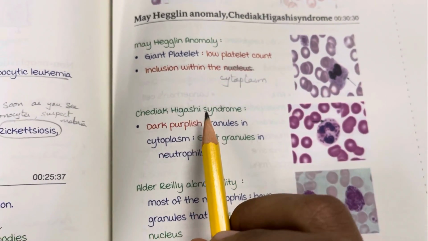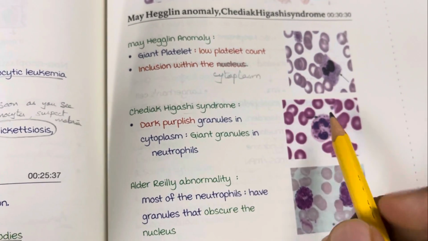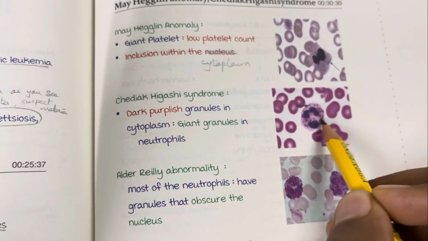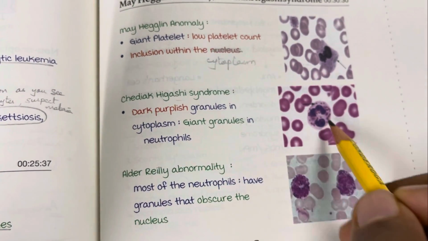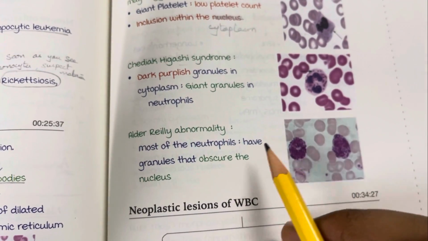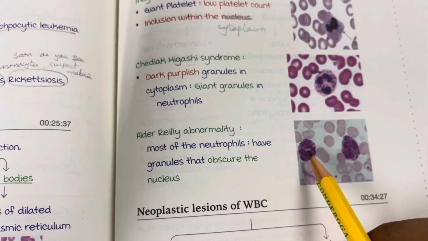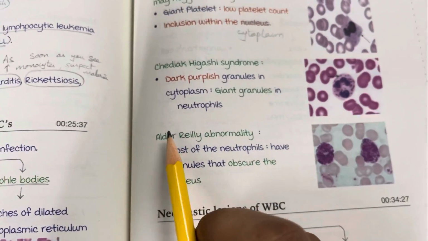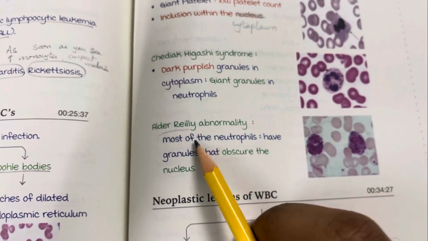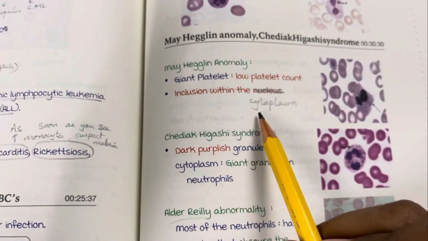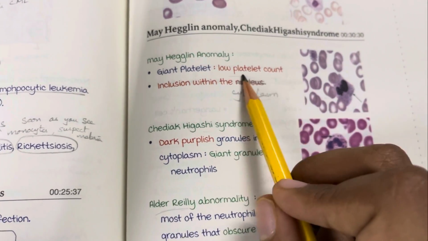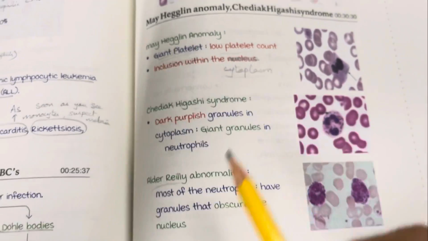And here you can see Chediak-Higashi syndrome. Here you can see dark purplish granules in the cytoplasm and giant granules in the neutrophils. Okay, that is Chediak-Higashi syndrome. And Alder-Reilly abnormality. Most of the neutrophils have granules that obscure the nucleus. So Alder-Reilly, really? You're obscuring the whole nucleus of the neutrophils? Yeah. So that is Alder-Reilly syndrome. May-Hegglin anomaly: there are inclusions within the cytoplasm, and there is a low platelet count and there are giant platelets.